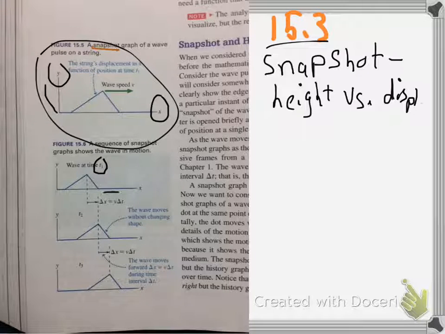They do a good job of reminding you that the change in displacement is the velocity times the difference in time between T2 and T1. So I don't want you to overcomplicate this. Notice that the amplitude did not change.